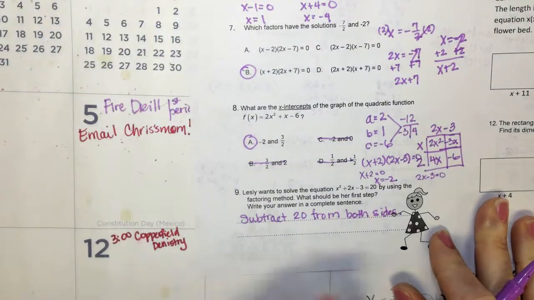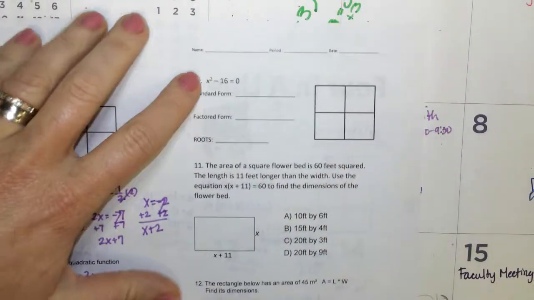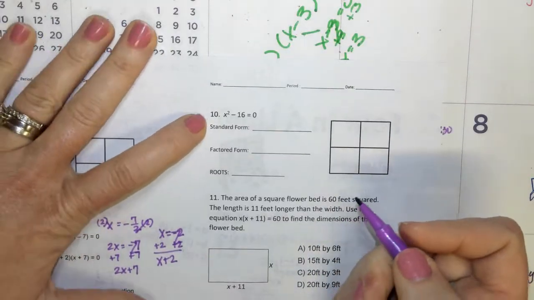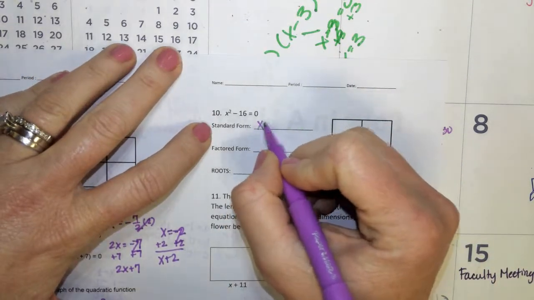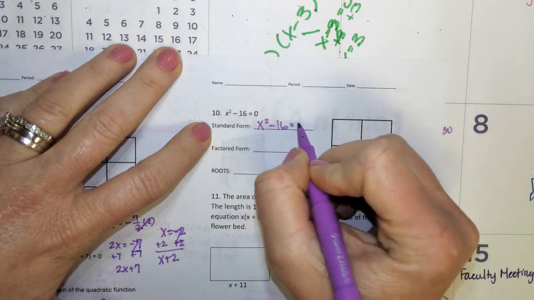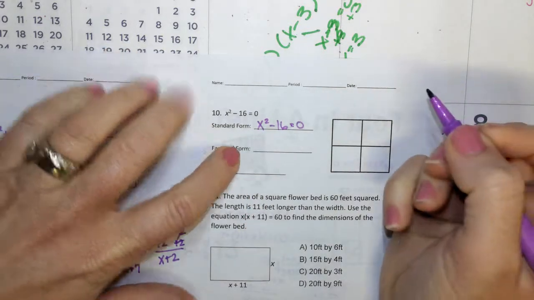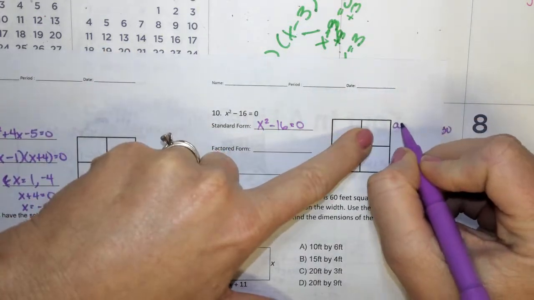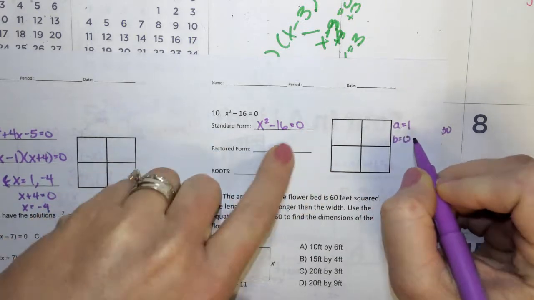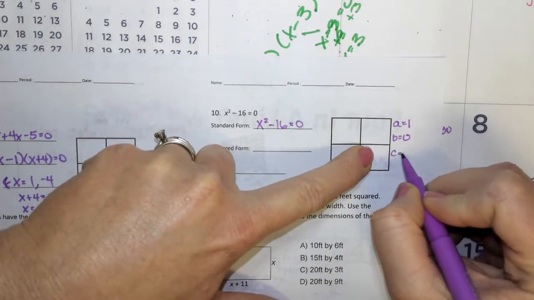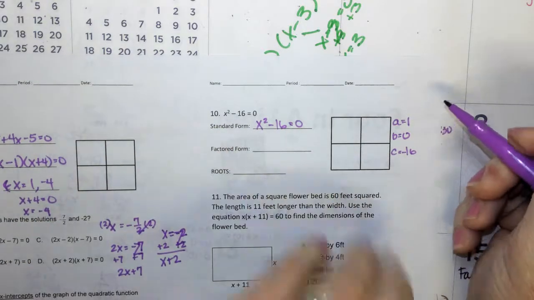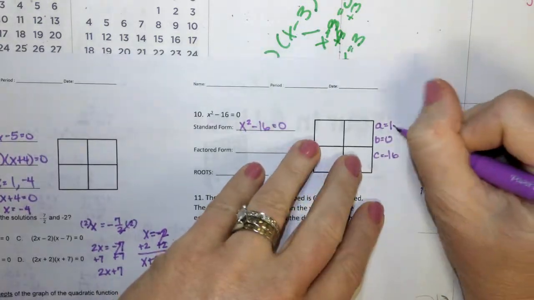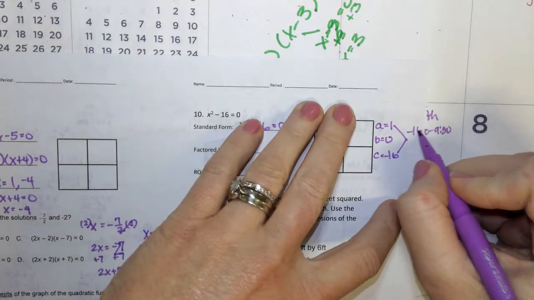Okay. All right. So now number 10. We have x squared minus 16 equals 0. This is already in my standard form. So I can go ahead and rewrite this without having to move anything around. So now I'm going to start factoring. So I have a equals 1. B is going to be 0 because I don't have a b term. And c equals negative 16. Since a is equal to 1, I don't have to use the box here. So I can go ahead and just do my a times my c, which gives me negative 16.